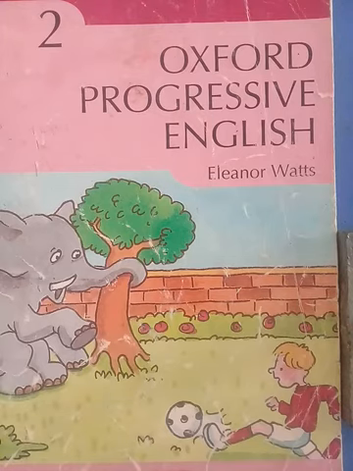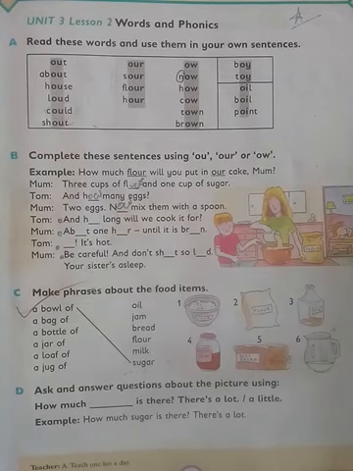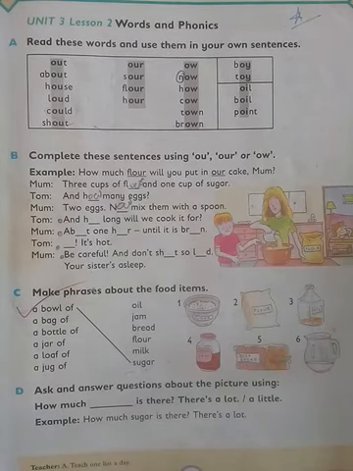Open your book Oxford Progressive English OPE page number 19. Dear students, we have studied exercise A and B. Now we will move forward to exercise C and D. Dear students, look at this picture.